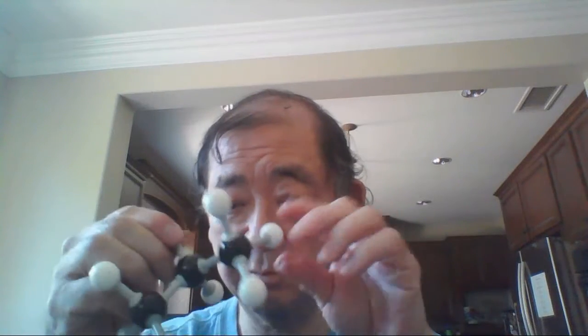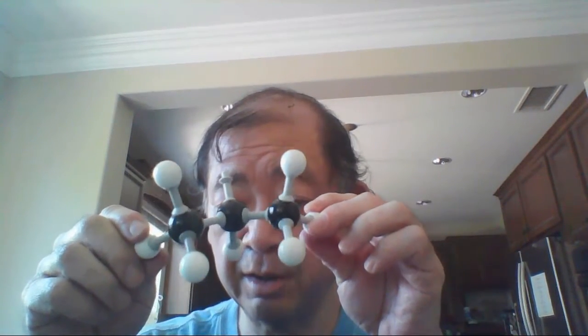Now, if we take the middle hydrogen off, okay, we then have 2 methyl groups on the same carbon. This alkyl group here is called isopropyl, and I talked about that in the lecture. You guys need to know this nomenclature. We'll cover more of this as we go through other units.